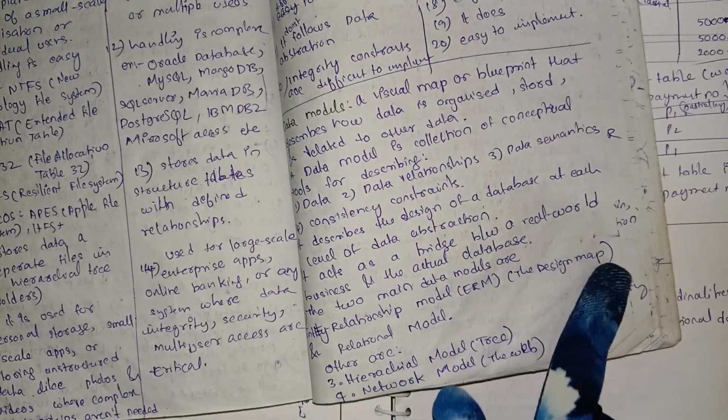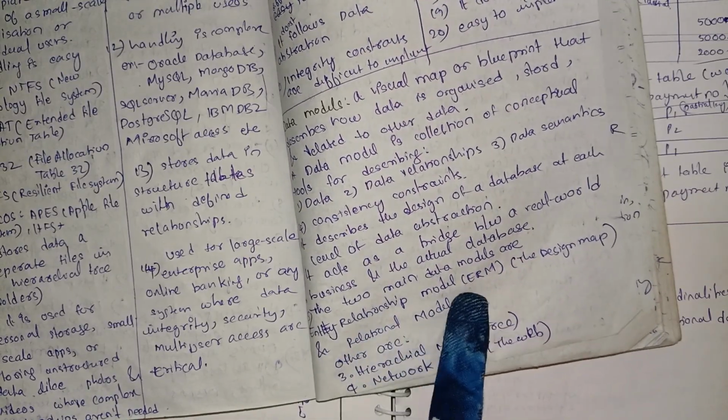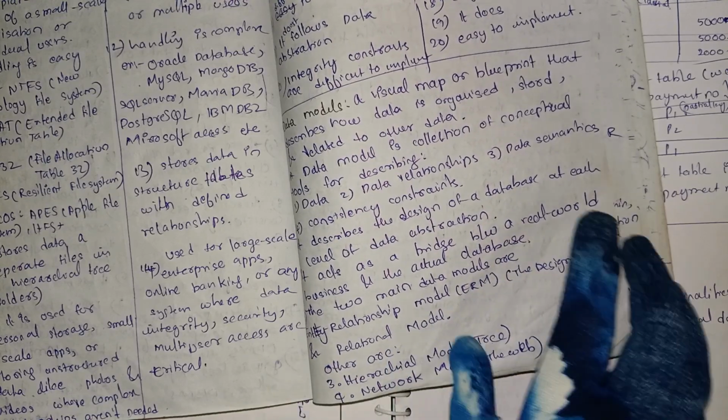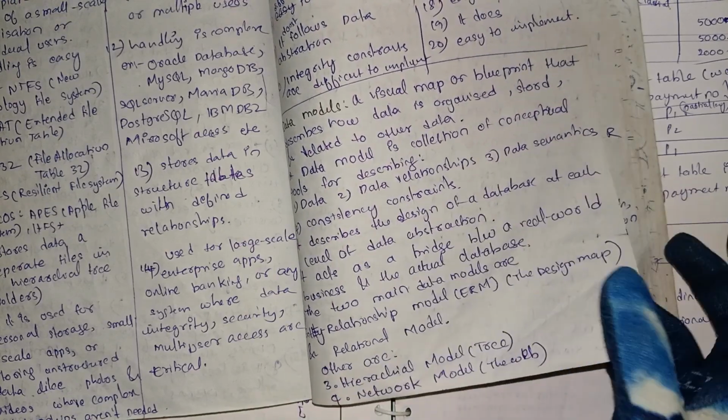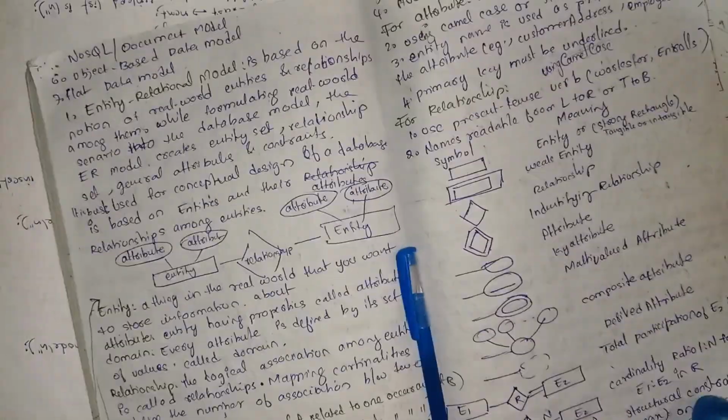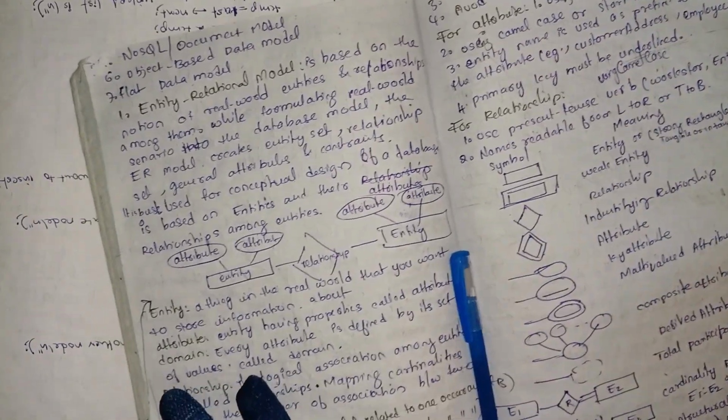The two main data models are the entity relationship model, which is ERM, and the relational model. Okay. So we will see what the entity relationship model is.